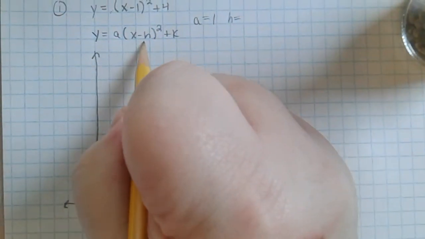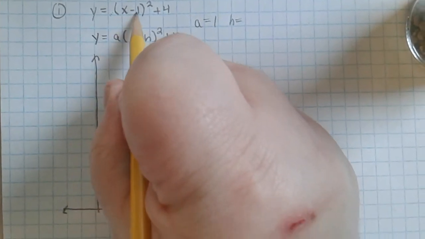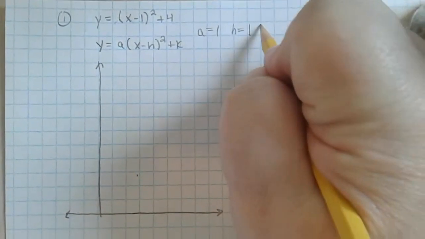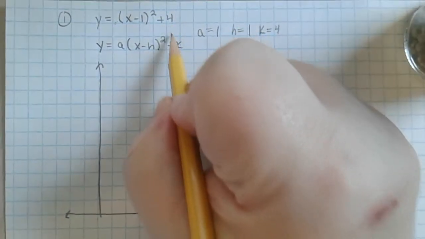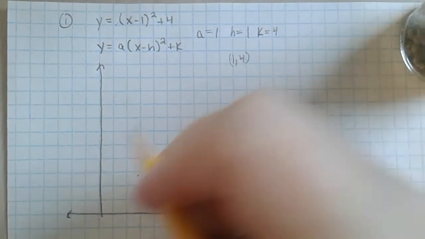The h is always the number in the parentheses, but remember we need to switch the sign of the h. So if it looks like it says x minus 1, h is going to be positive 1. We always keep the sign of the k, so the k is positive 4. That means our vertex is at (1, 4).